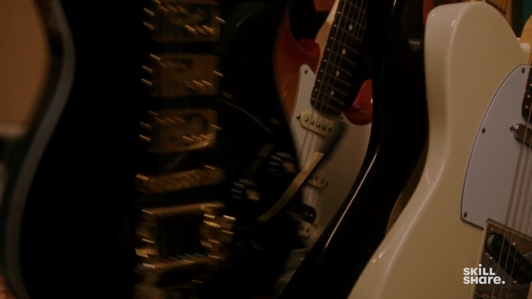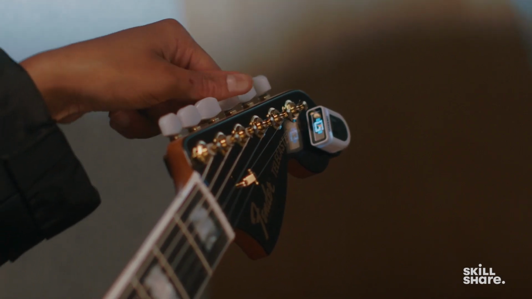All you'll need is a guitar, a 1/4 inch cable, a pick, as well as an amp.